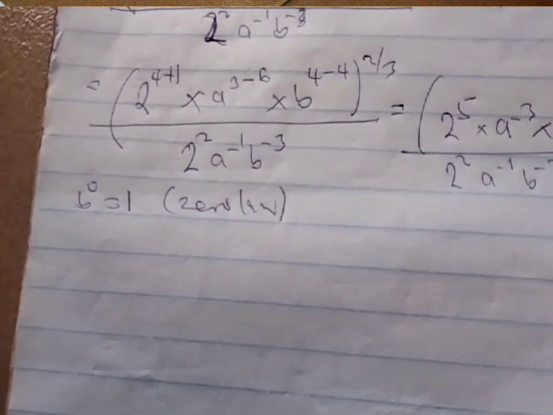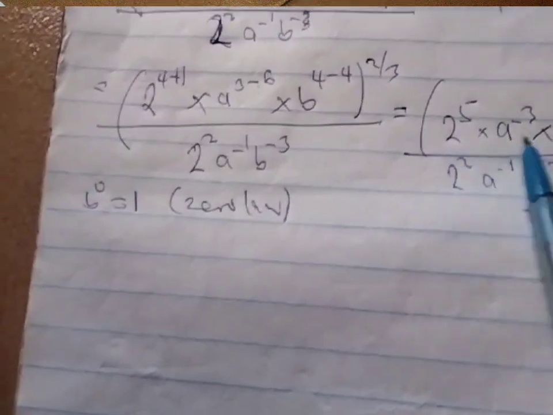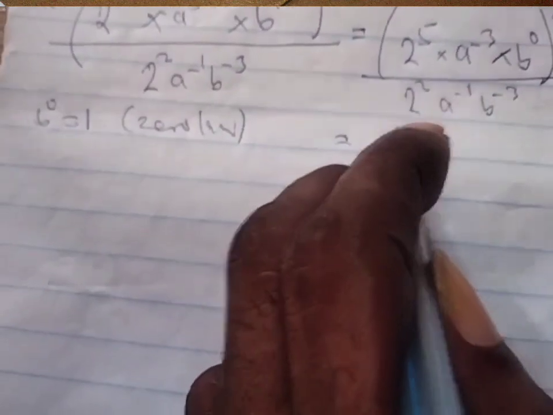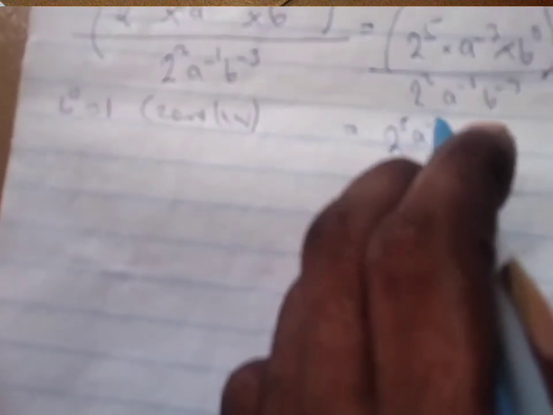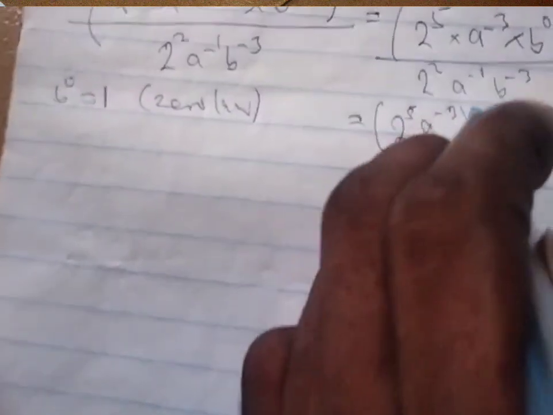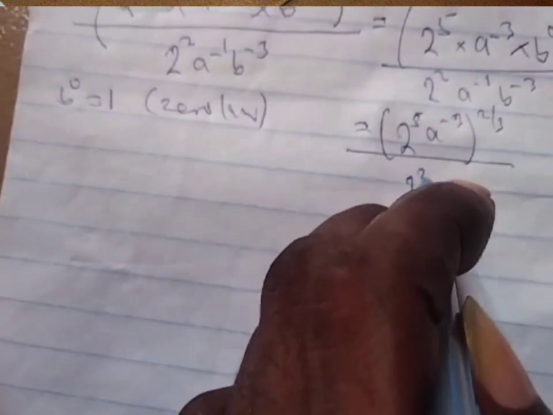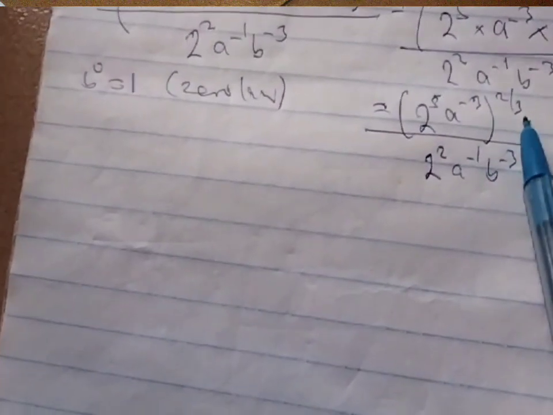Since my b raised to the power of 0 is now 1, let's see how we can work with this. This can now be expressed as 2 raised to the power of 5. Are you with me? Times a minus 3 in respect of 2 all over 3. Here I'm still having 2 raised to the power of 2, a minus 1, then b minus 3, because I have to express this.